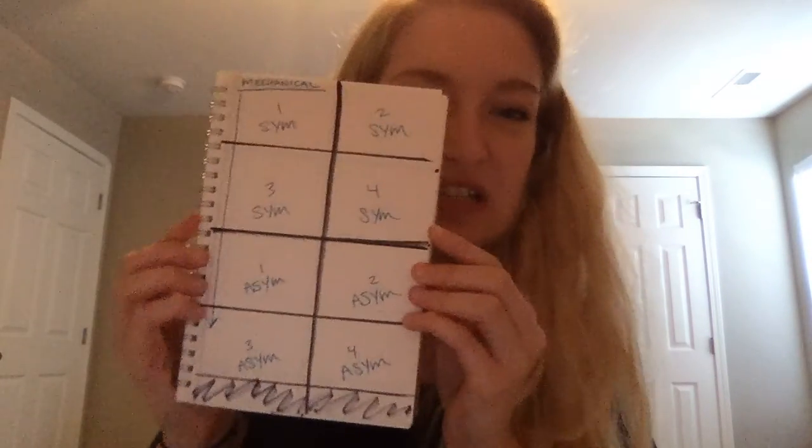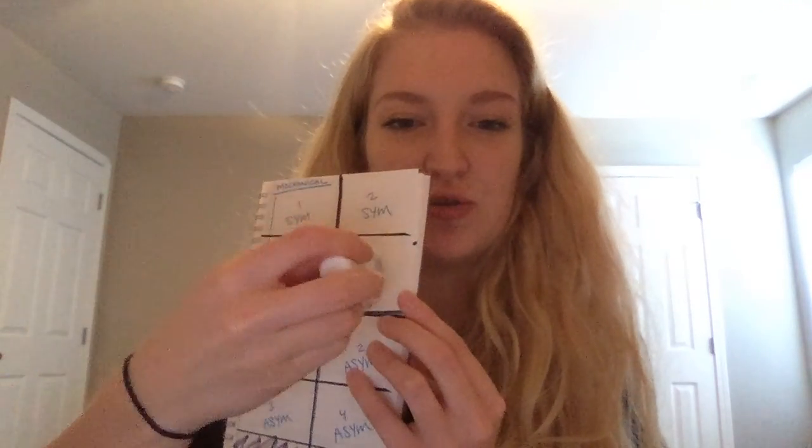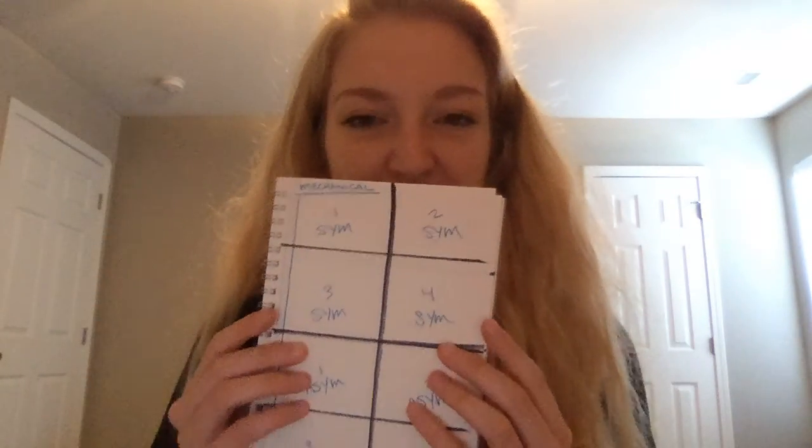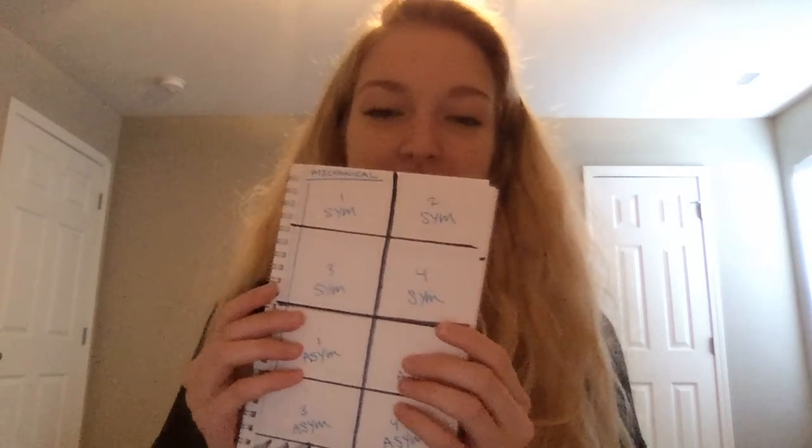So as you can see at the top, it says mechanical, because this whole page is for mechanical lines. Mechanical lines are lines that you use to trace. So for example, I have some whiteout. Oh, look, it's got some interesting little oval shape at the bottom. Maybe I'll use that to trace with for my mechanical lines. Or you can actually use a ruler or a stencil that you have on hand.